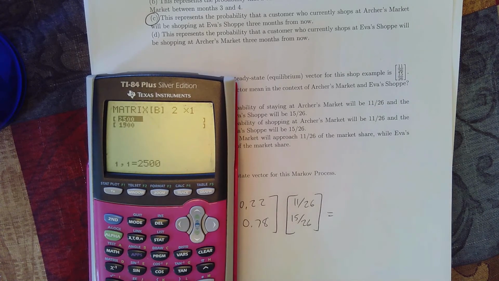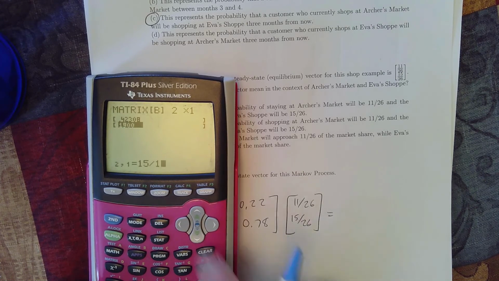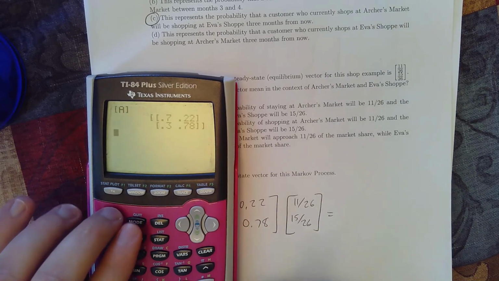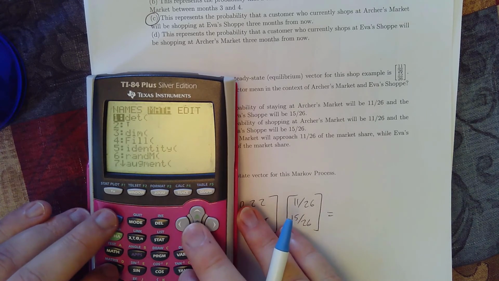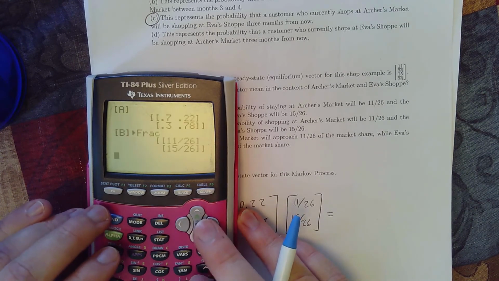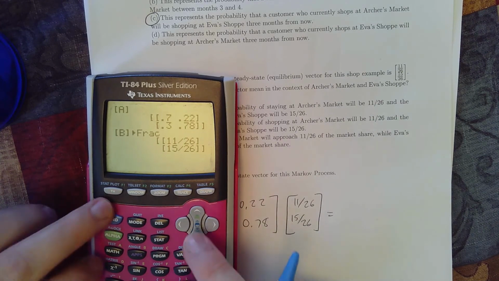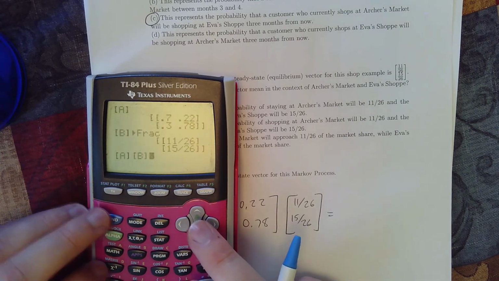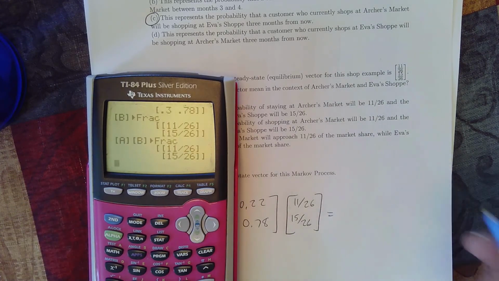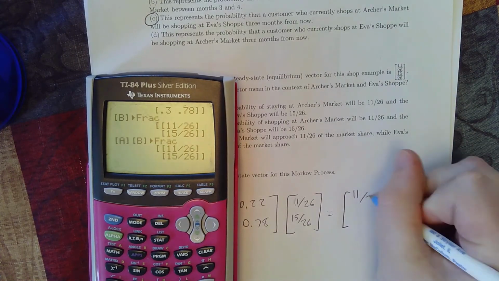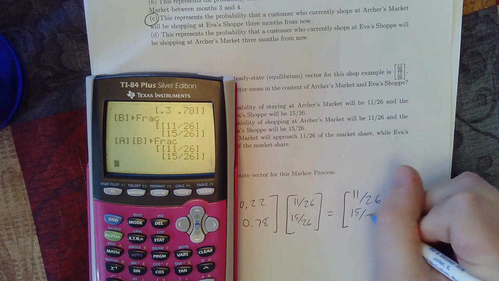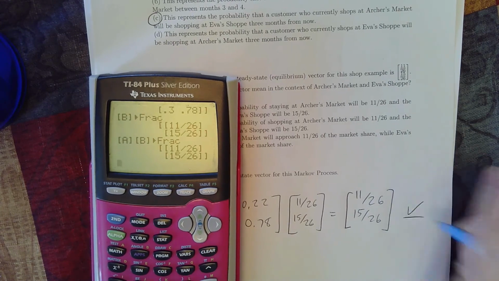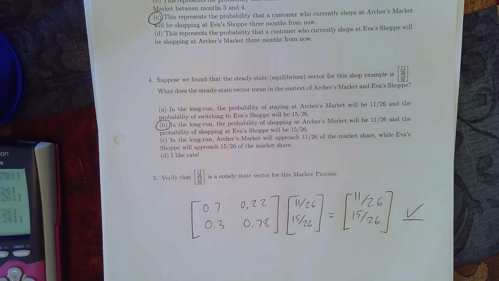It's one thing if we have to find the steady state on our own. That's a different process. But if we're just verifying, we can just multiply our matrix by our steady state and verify that that's still what we get. So B, the fraction version, is what we have. If we take A times B, and again we want the fraction version of that, we do indeed get back 11/26 and 15/26. So indeed this does check out, and it does end up being a steady state vector.